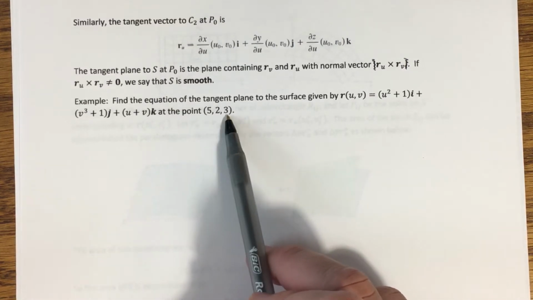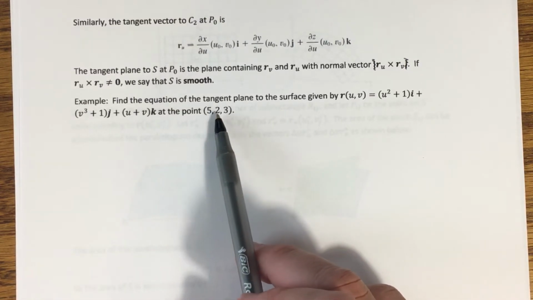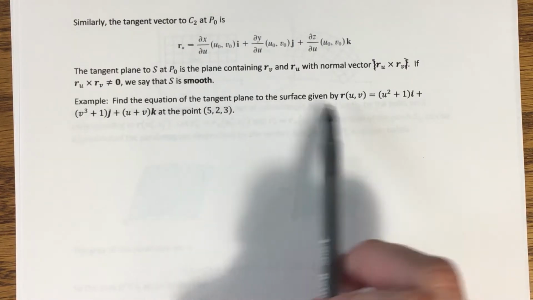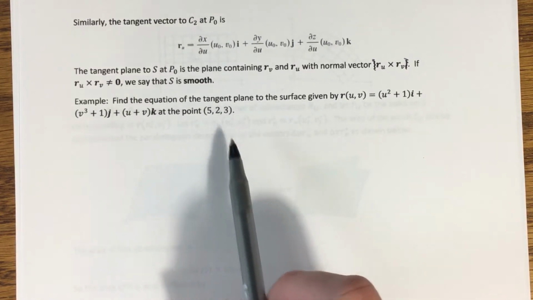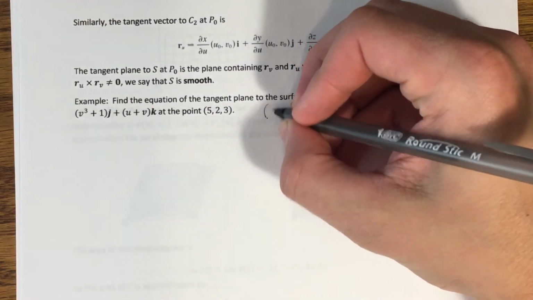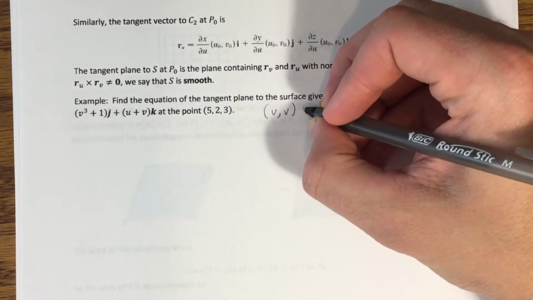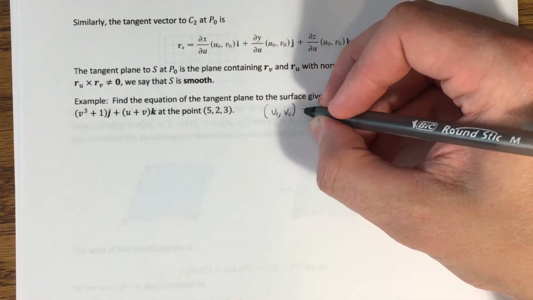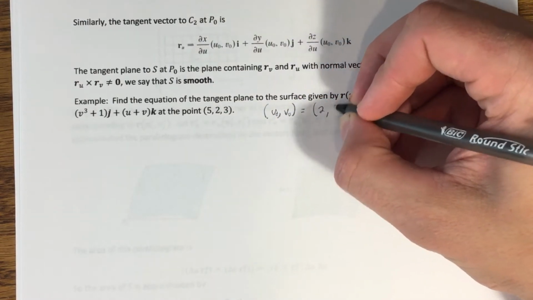That's what would give me a point on that curve, on that surface. So I need to determine what are the values of u and v that could be plugged into this parametrization that would result in this point. And it doesn't take too much work to see that the point u naught, v naught that's going to give me the point p naught on the surface is the point (2, 1).